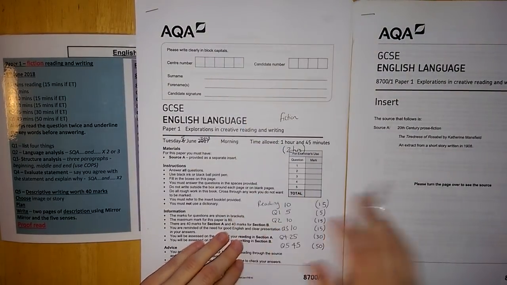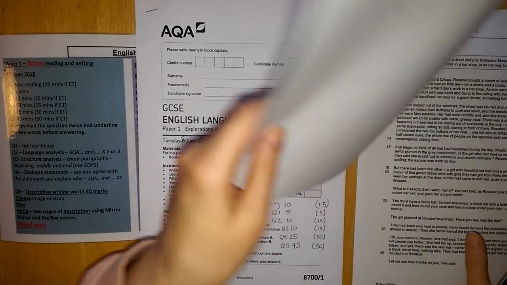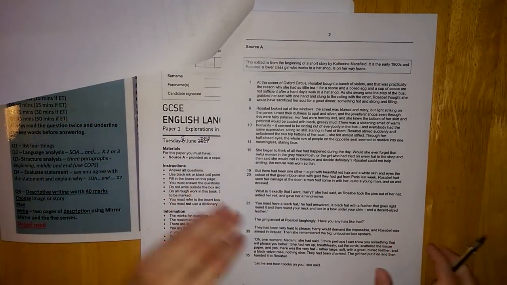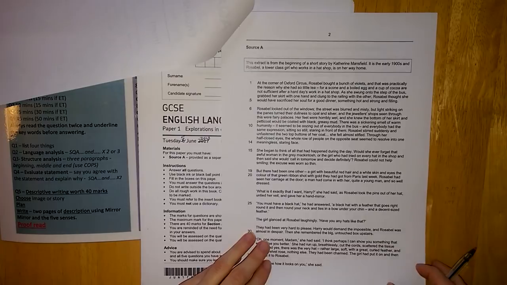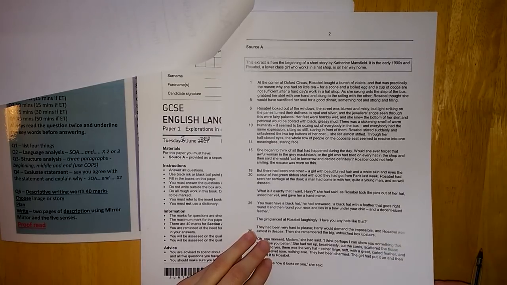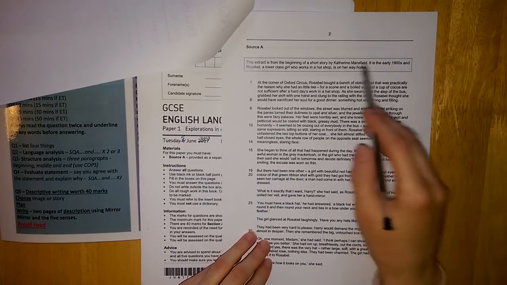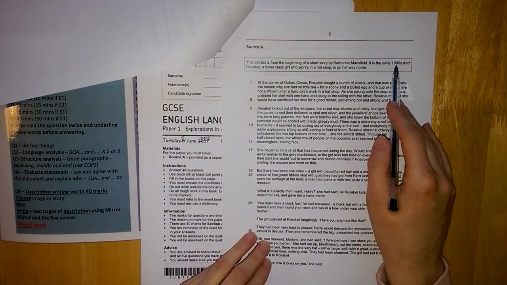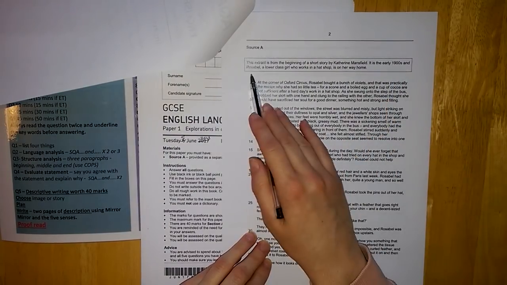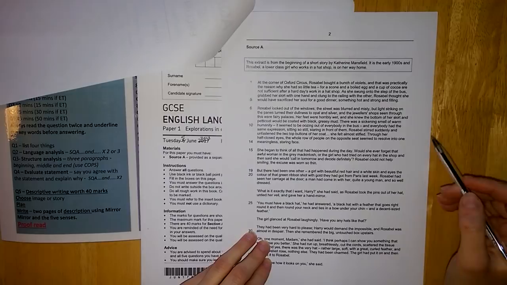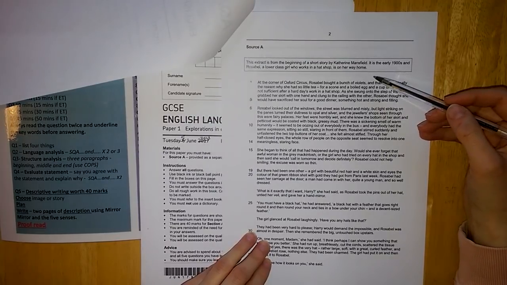Okay, you're in the exam, you put your name on the piece of paper, and the first thing you do is you read the extract, source A. You'll recognise this one from your PPE exams. It tells you it's a short story set in the early 1900s, and it's about Rosabelle, the lower class girl that works in the hat shop, and she's on her way home.